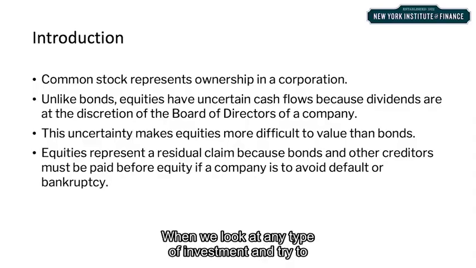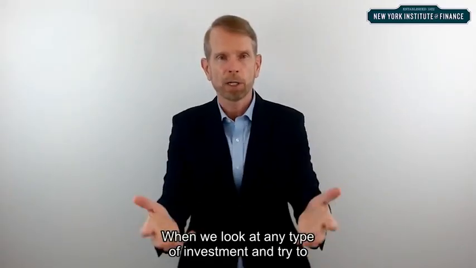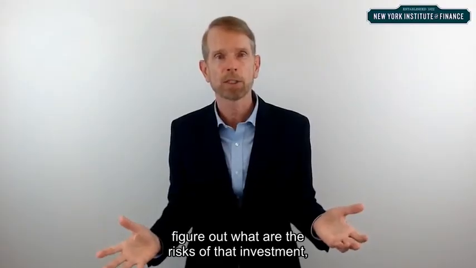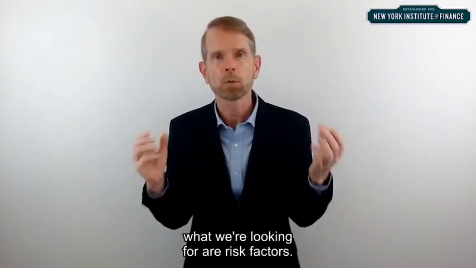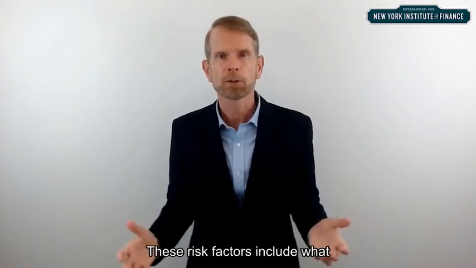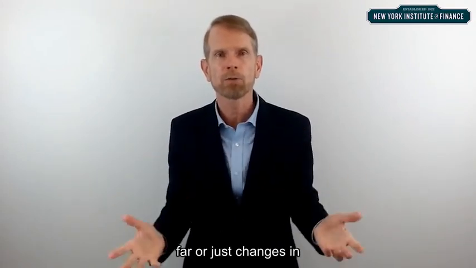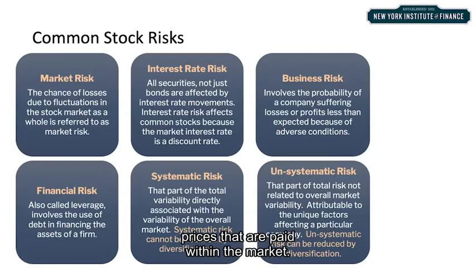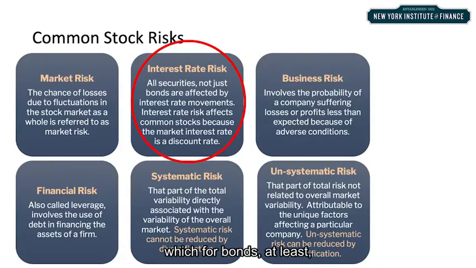When we look at any type of investment and try to figure out what the risks of that investment are, what we're looking for are risk factors. These risk factors include what we've been talking about mostly so far, which are just changes in prices that are paid within the market. We looked at interest rate risk, which for bonds at least is the effect of changes in interest rates on the price of a bond with a certain duration. But interest rate changes also affect other securities such as equities, because equities also pay a stream of uncertain payments which the market is discounting and trying to value.